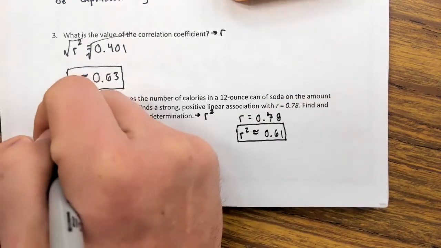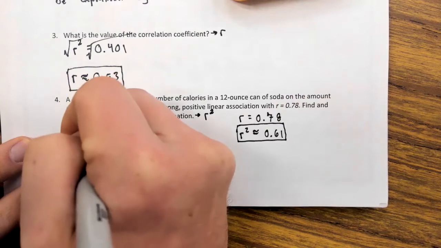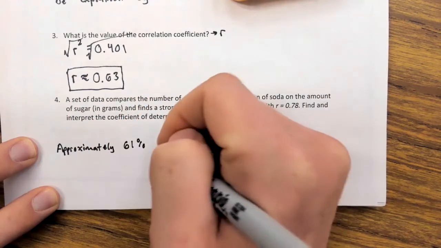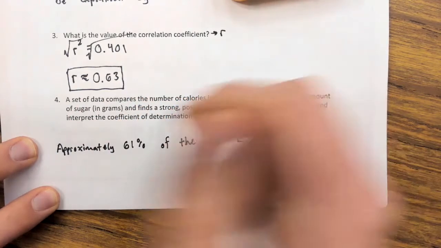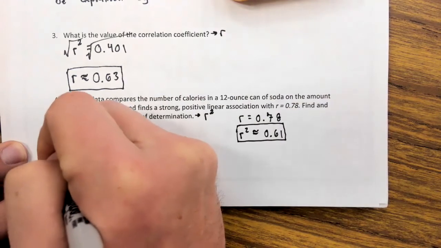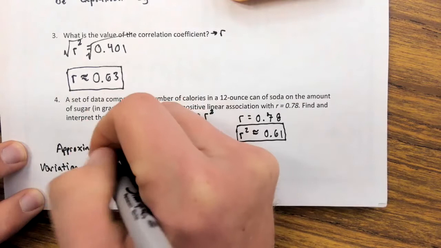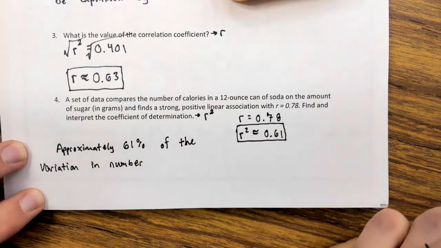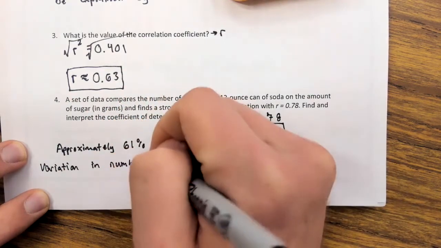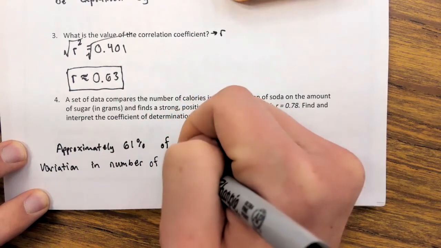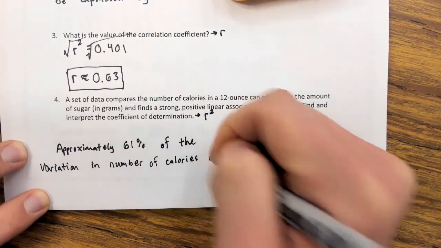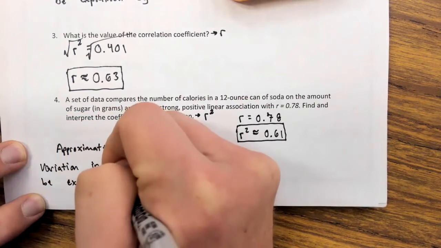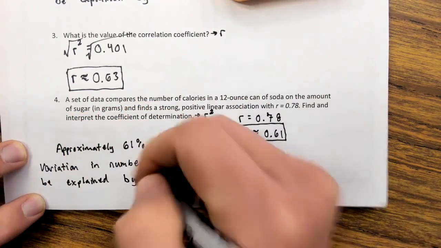Approximately 61% of the variation in, our response variable was number of calories, approximately 61% of the variation in number of calories can be explained by, whatever the explanatory variable is, the amount of sugar.